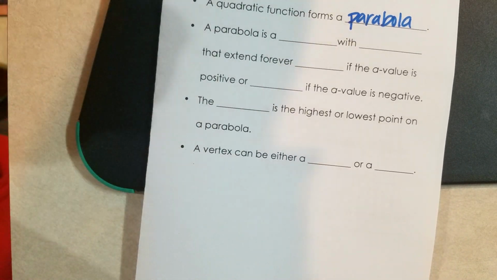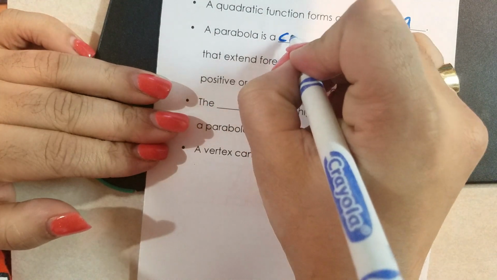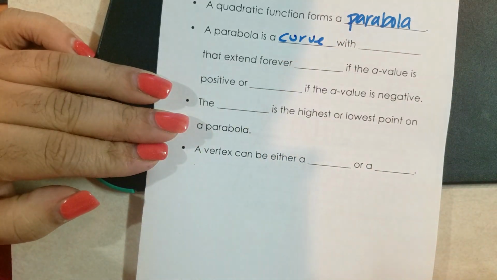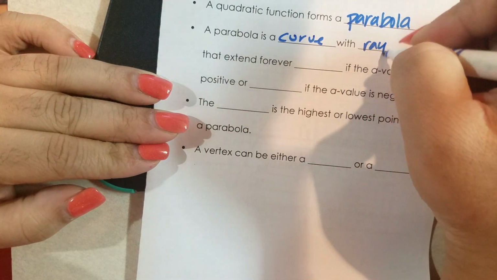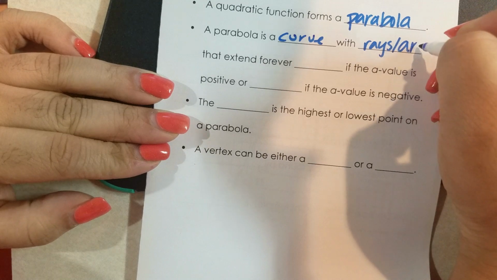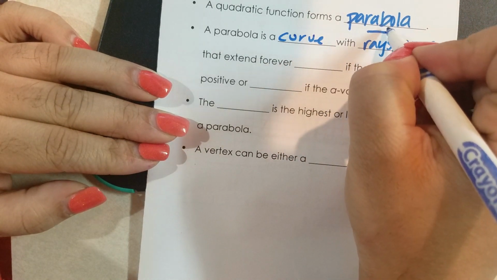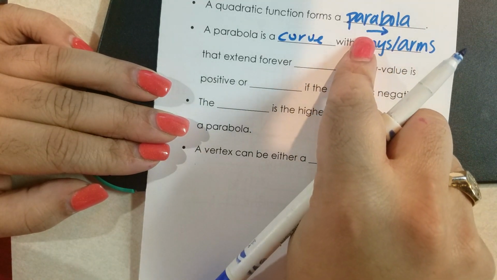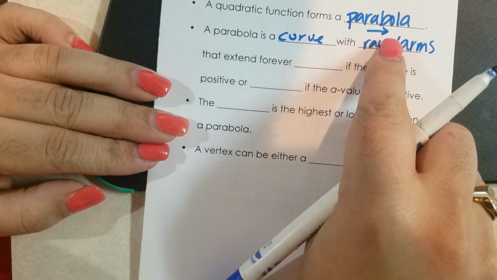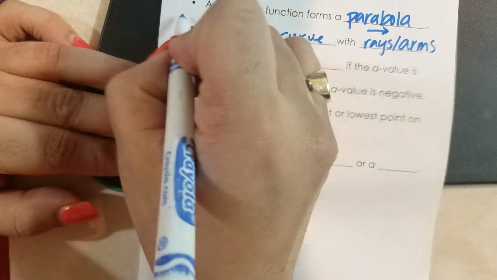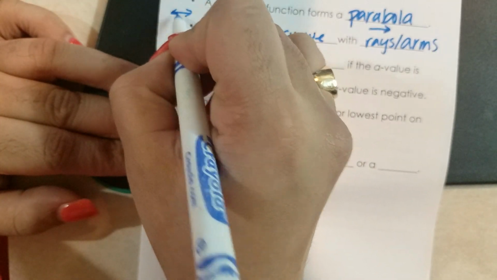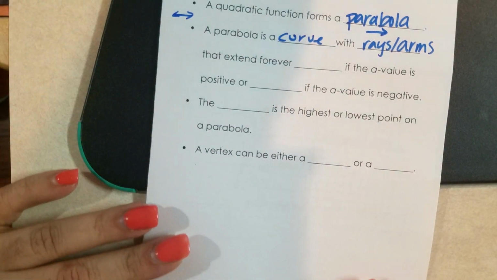Now, a parabola is a curve with rays or arms. You'll remember that a ray is a line, okay? It's an arrow, but only one side has an arrow. Lines, of course, have arrows on both ends.